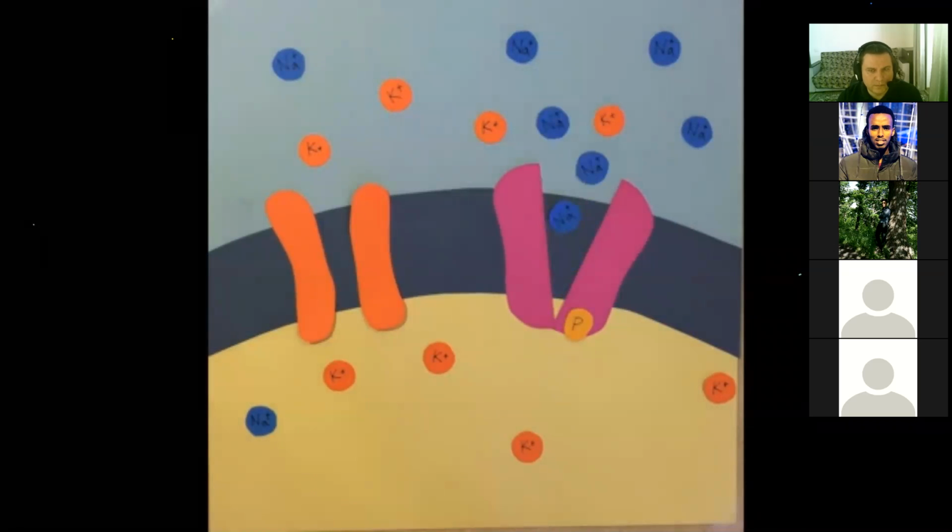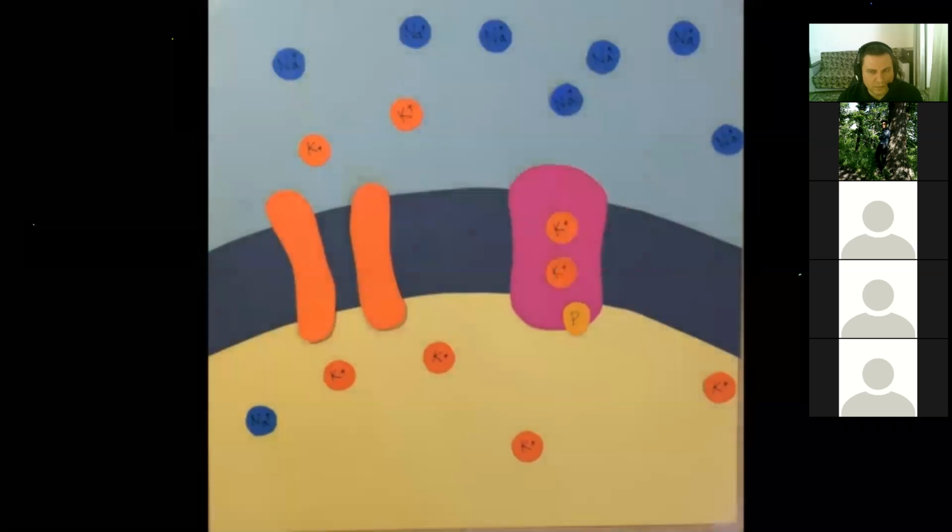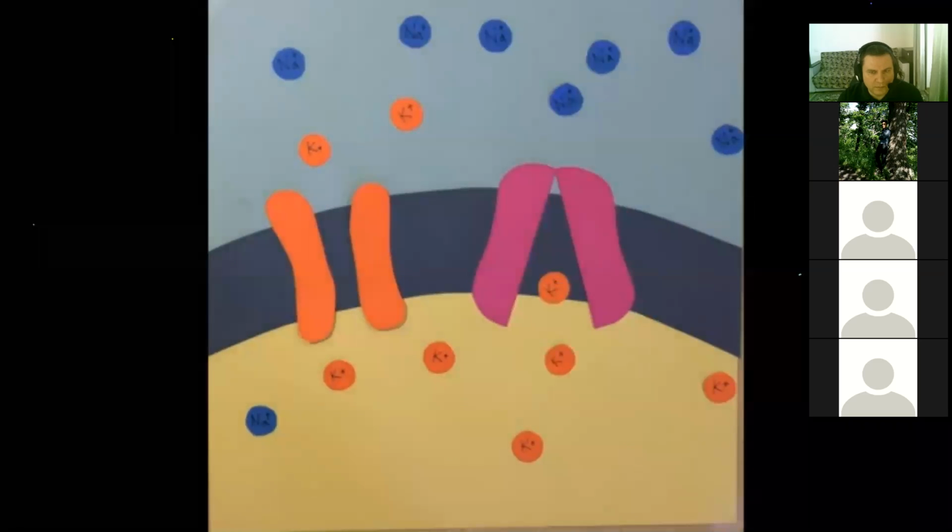The sodium ions are released to the outside of the cell. The new shape of the channel has a high affinity for potassium. The binding of 2 potassium ions causes the channel to change conformation again. The pump releases the phosphate to the inside of the cell as well as the 2 potassium ions. The cycle continues when 3 more sodium ions bind to the channel along with another molecule of ATP.